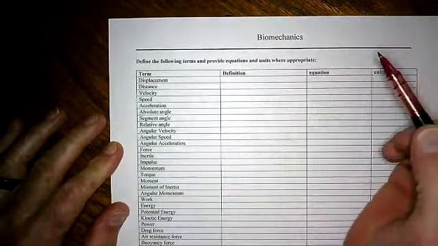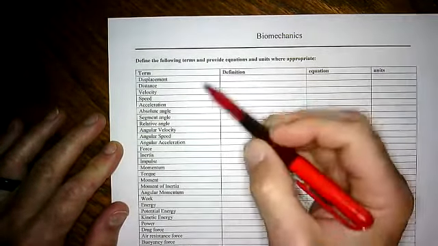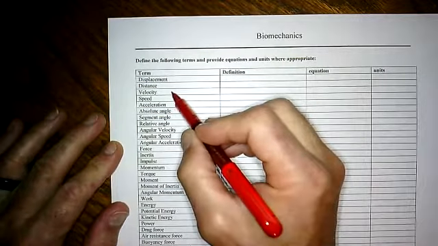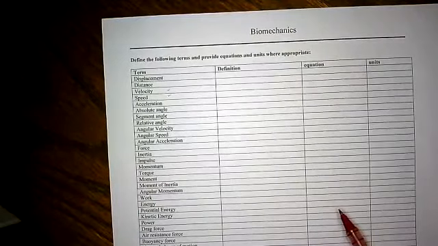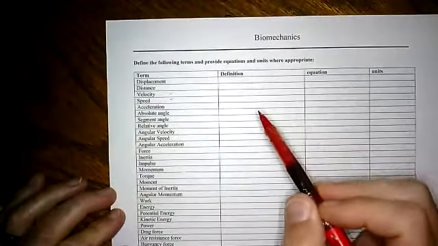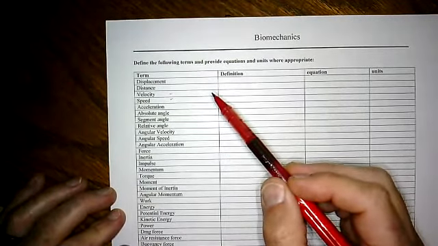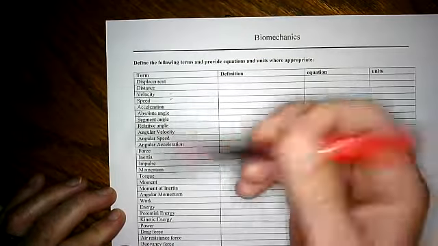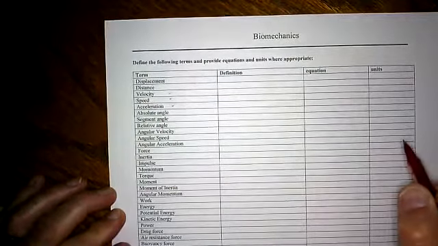Displacement, distance, those are describing change in position. There's equations for each of those. Velocity we've used quite a bit. Speed we use as the magnitude of the velocity vector. All right, remember velocity is a vector, has magnitude and direction associated with it, and describes rate of change of position. Acceleration, we've used that quite a bit, rate of change of velocity, a equals delta v over delta t.